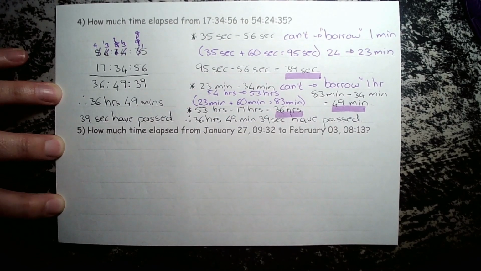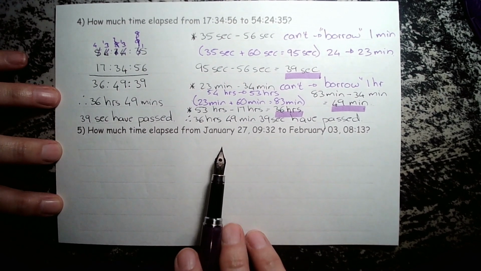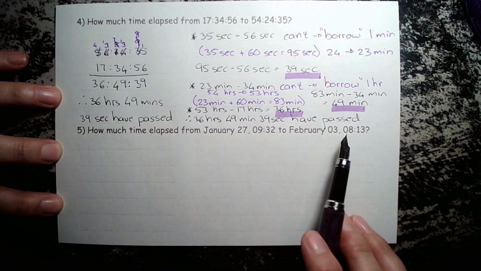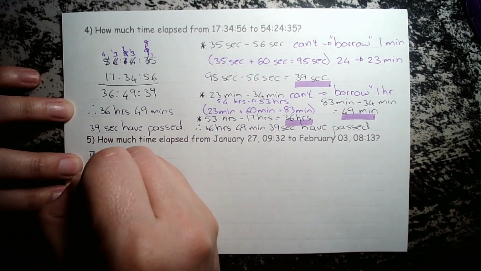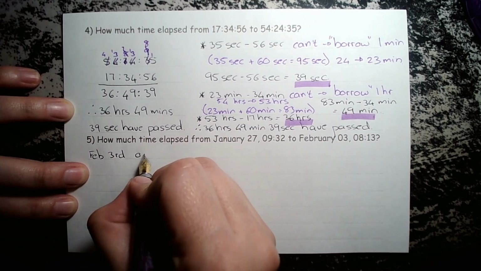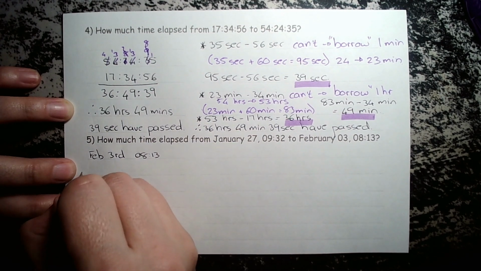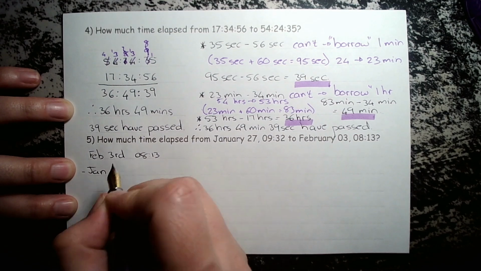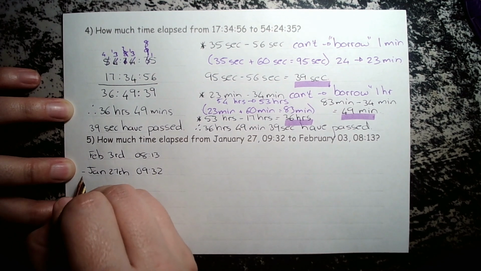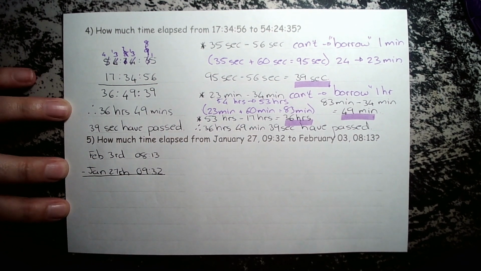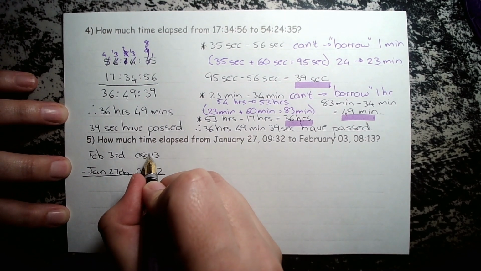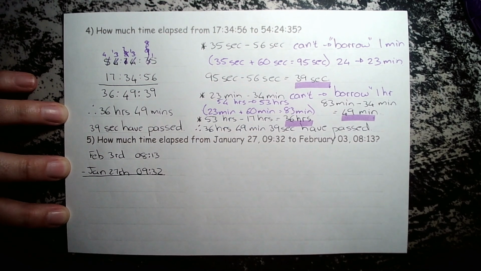Number 5. How much time elapsed from January 27th, 9:32 in the morning, to February 3rd, 8:13 in the morning? If we take February 3rd, 8:13, and we subtract January 27th, 9:32. If we start at our minutes, 13 minus 32, we cannot. We will need to borrow, and we'll need to borrow across our separator there.